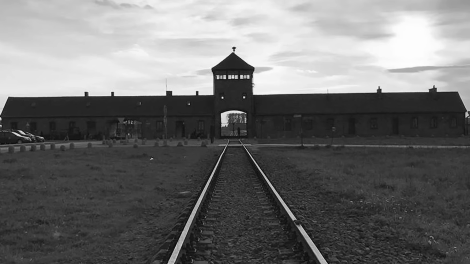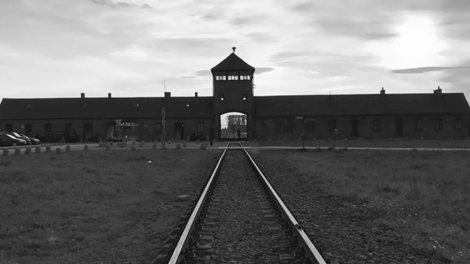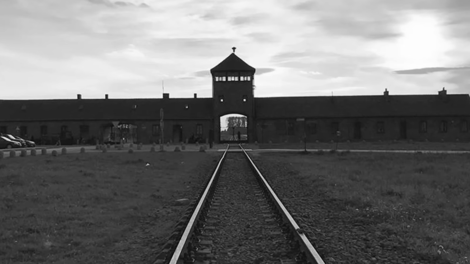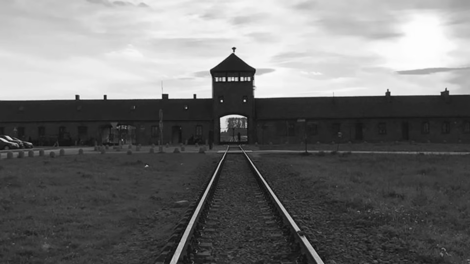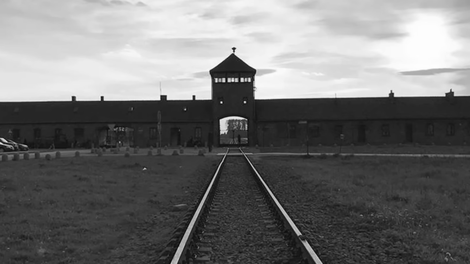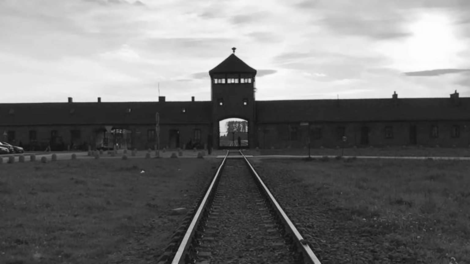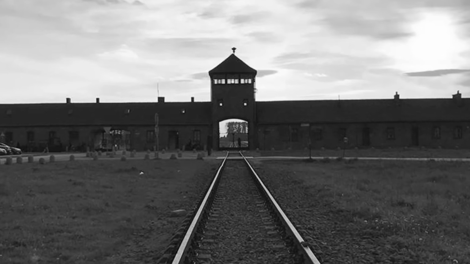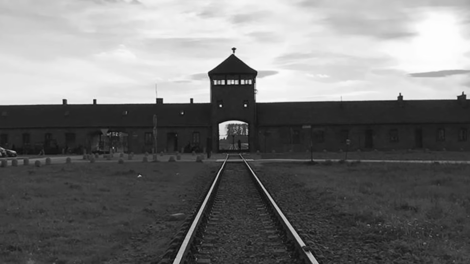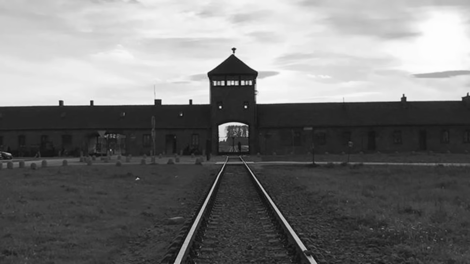The occupied territories were filling up with political prisoners, resistance fighters, clergy, intellectuals, and Jews from the annexed regions. The existing concentration camps inside Germany, Dachau, Sachsenhausen, Buchenwald, were already overcrowded. Himmler needed somewhere new. He needed somewhere large, somewhere remote enough to conduct whatever operations he deemed necessary, somewhere with access to rail lines and a sufficient water supply, and somewhere that could be expanded almost indefinitely. What he found in Upper Silesia, in a small Polish town that the Germans renamed Auschwitz, would become the most lethal site in human history.